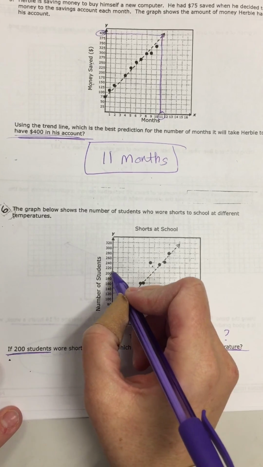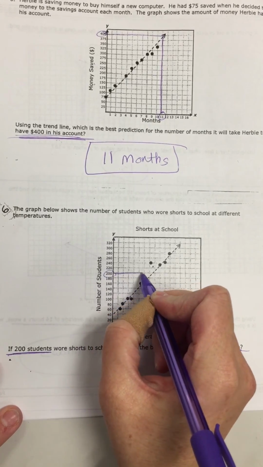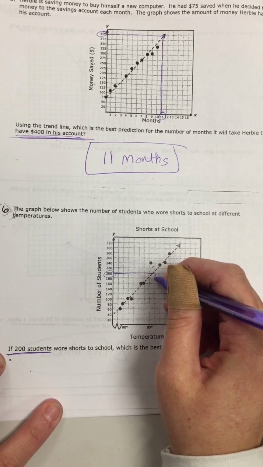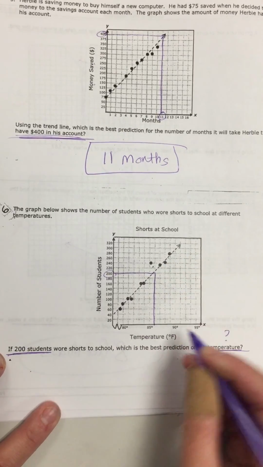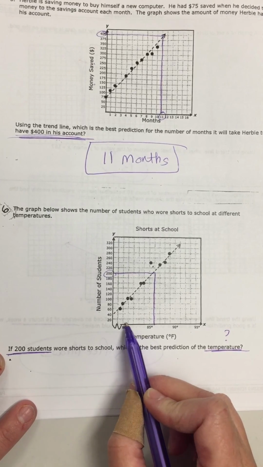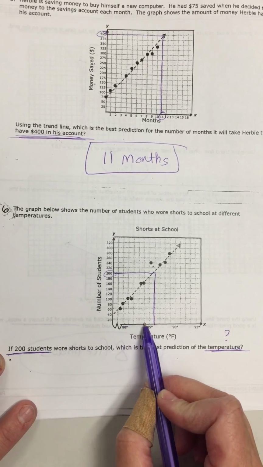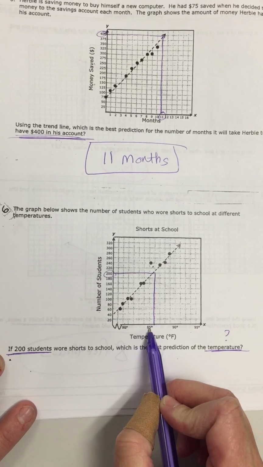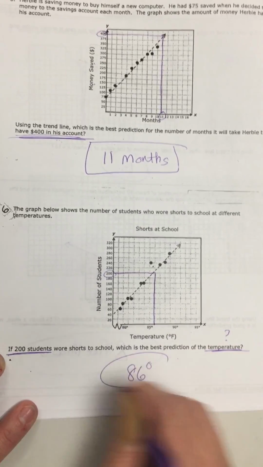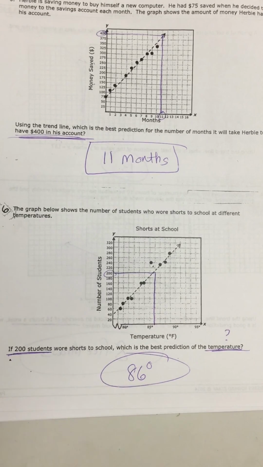So I'm going to go to number of students. I'm going to find 200, which is right here. I'm going to go across to my trend line. It hits right there, and I'm going to come down. And I see that if you look at this, we have increments of 1 because you have 80, 81, 82, 83, 84, boom, 85. So they're in increments of 1, so I would say it was going to be approximately 86 degrees.